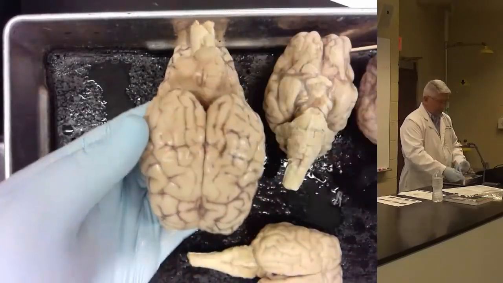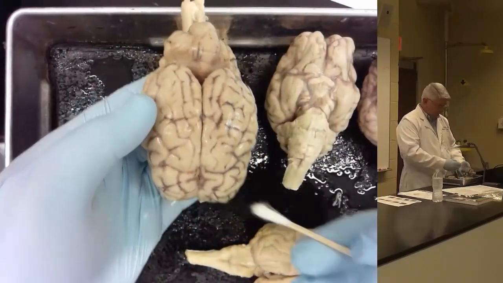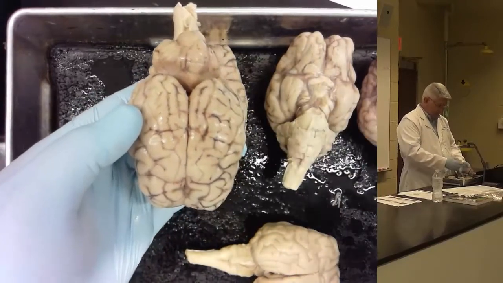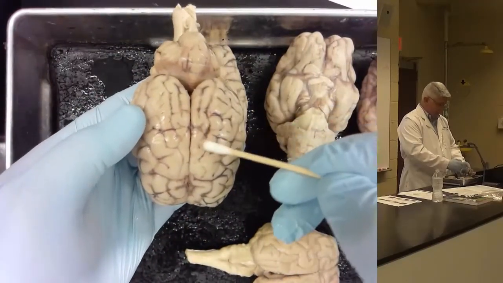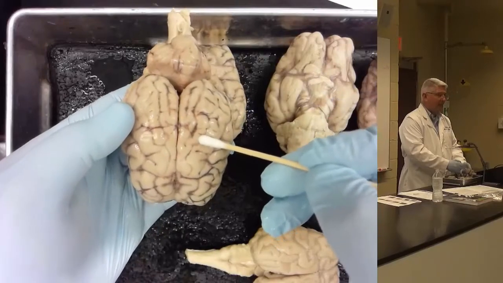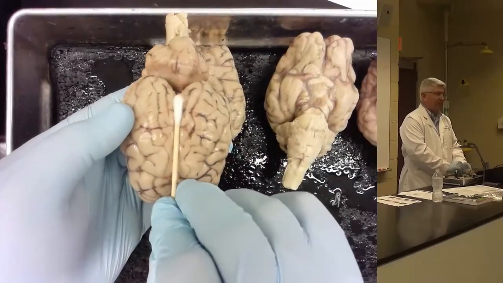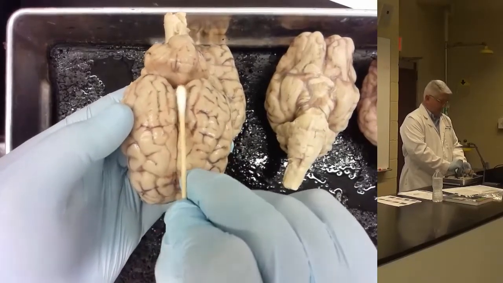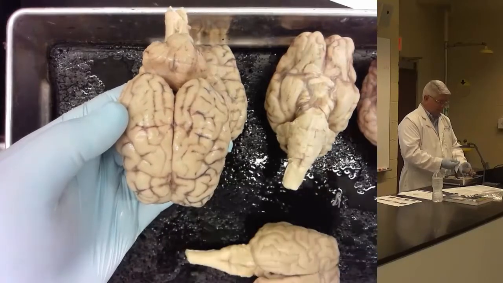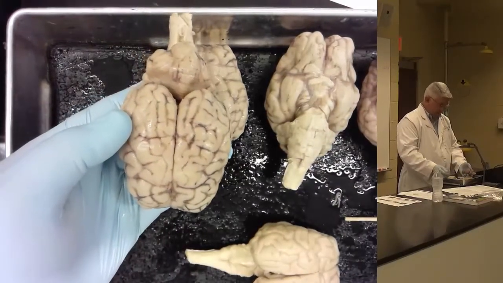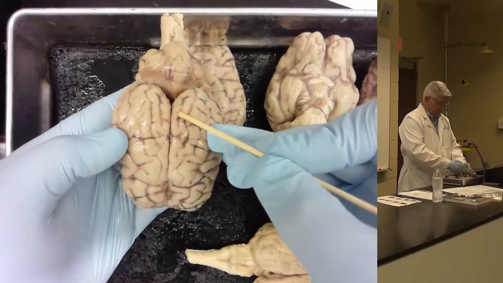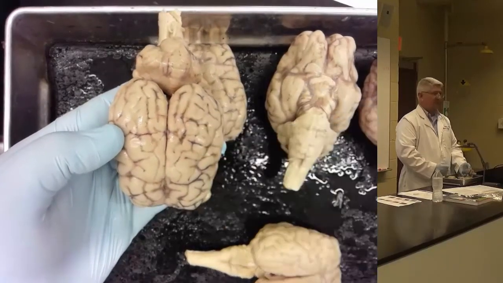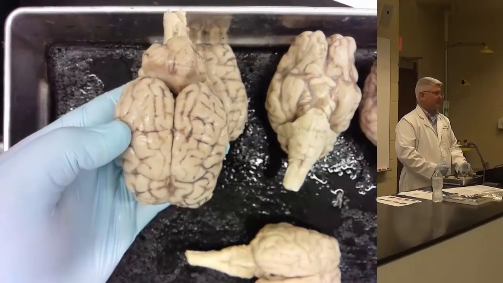Moving backwards. The supracilium sulcus is back here in the posterior part of the brain, and it runs parallel to the longitudinal fissure. But it's not on the midline, it's over in the cortex. Now, how do you know if this sulcus or this sulcus is the supracilium sulcus?